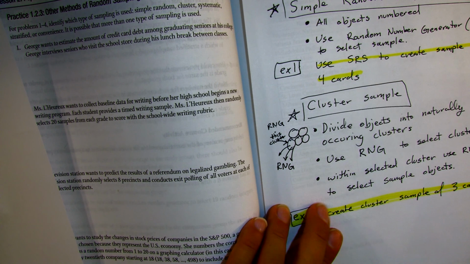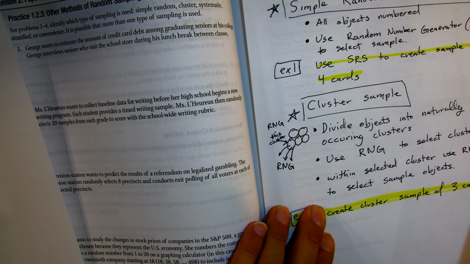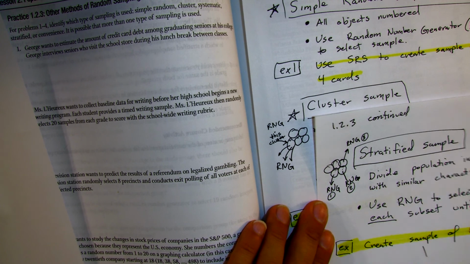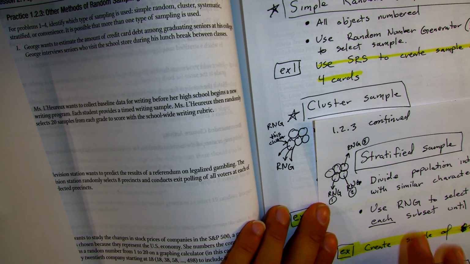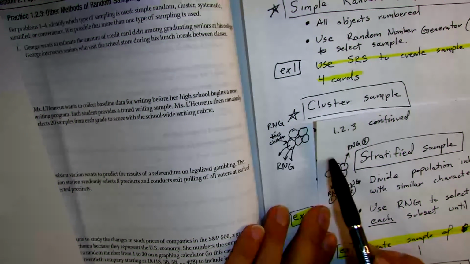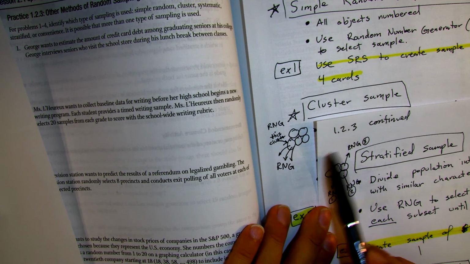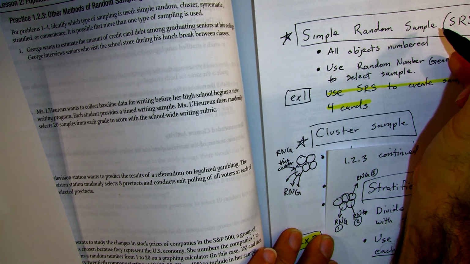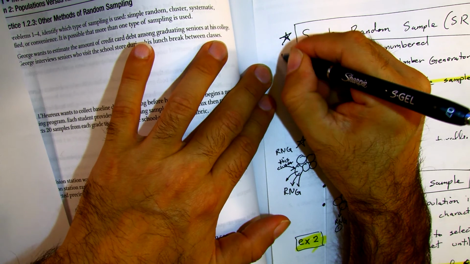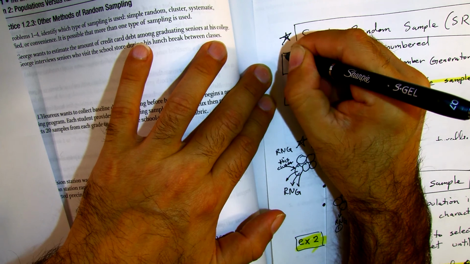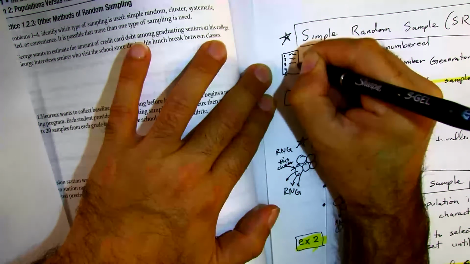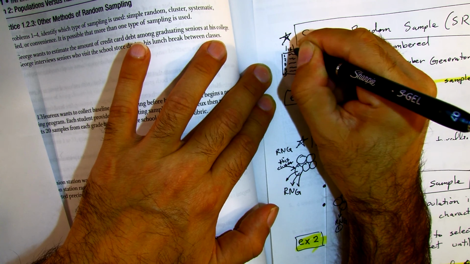This one up here, simple random sample. Think of it like this. You're going to just make a list. You're going to number them, right? So just make like a little image of a list. And then once they've been numbered, you use the random number generator to pull out your sample.